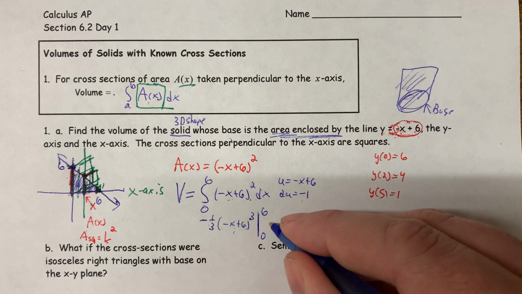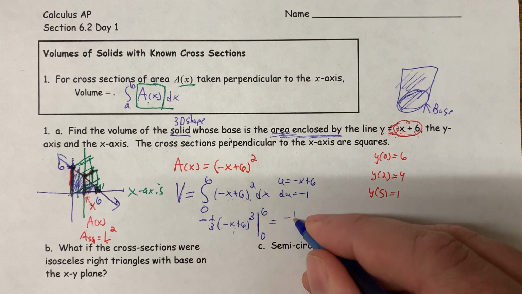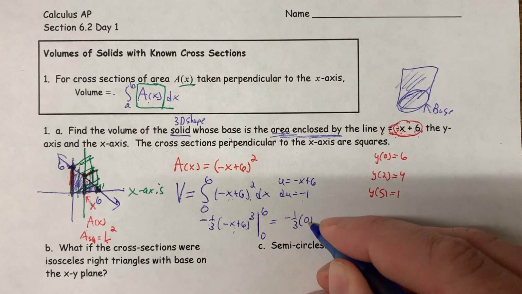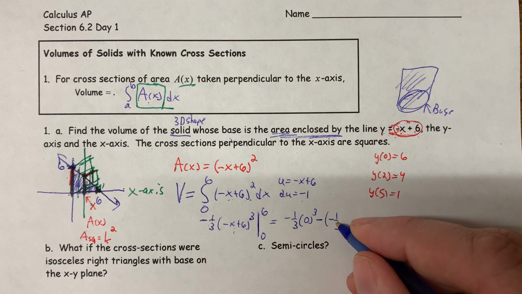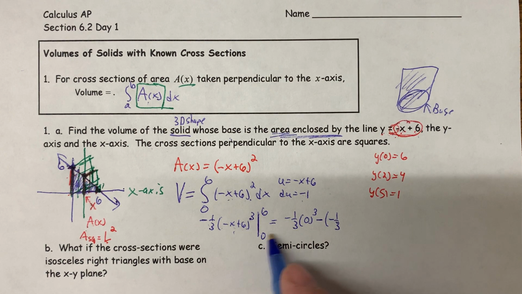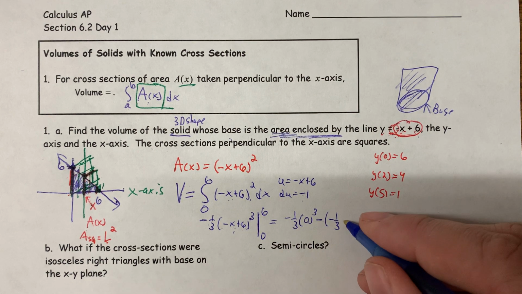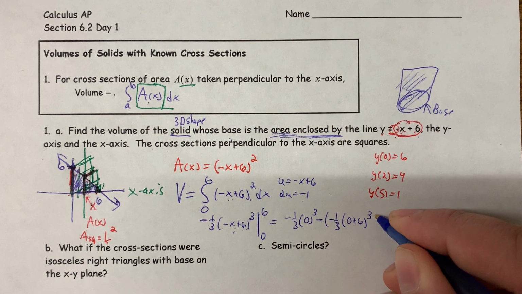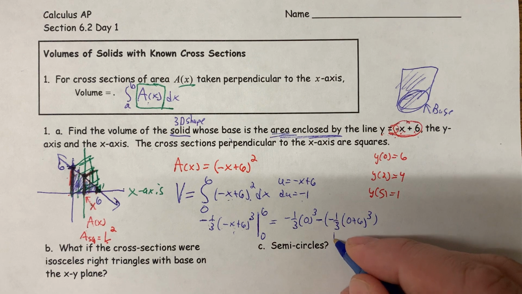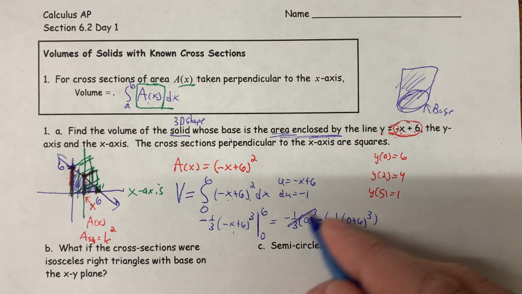So when I plug in 6, I get -1/3 of 0 cubed, minus -1/3. That's going to end up becoming a plus, right? So we've got minus when x is 0. So minus -1/3 of 0 plus 6 cubed. So negative is plus, so it's 1/3. This is 0.